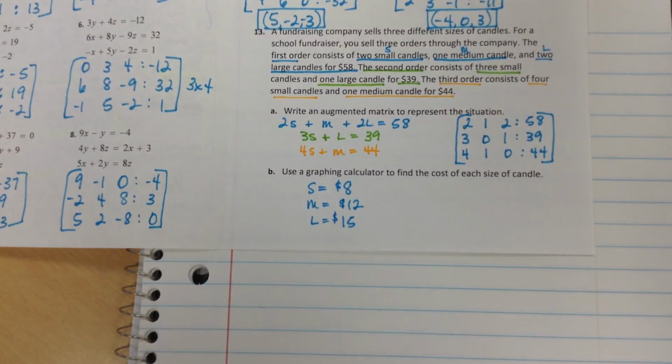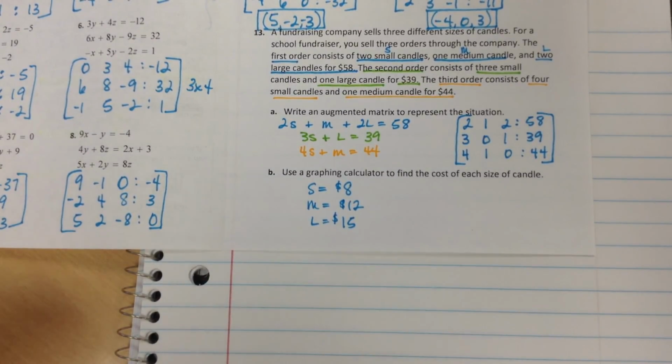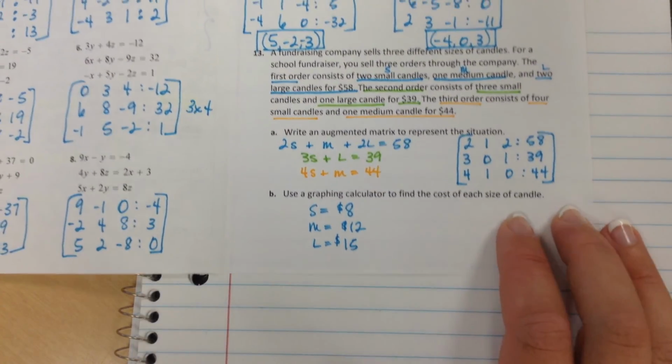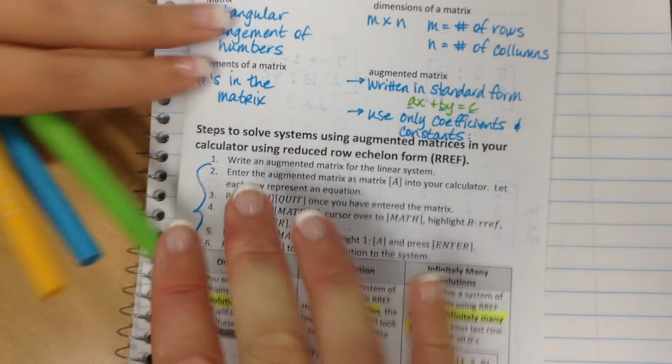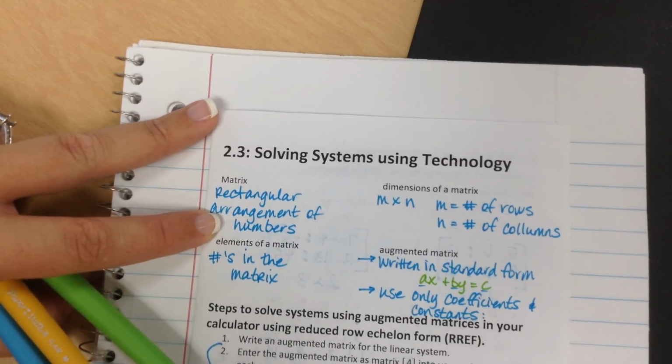All right, that concludes the lesson for today. If you have any questions, ask somebody around you. Go back and listen to what I've said on here. Most importantly, follow the steps here for your calculator problems. Grab yourself a glue stick and glue this into your journal.